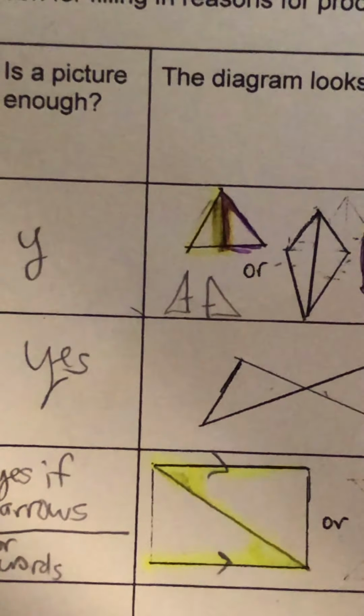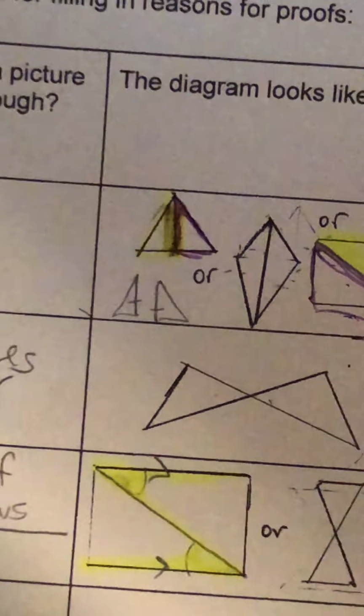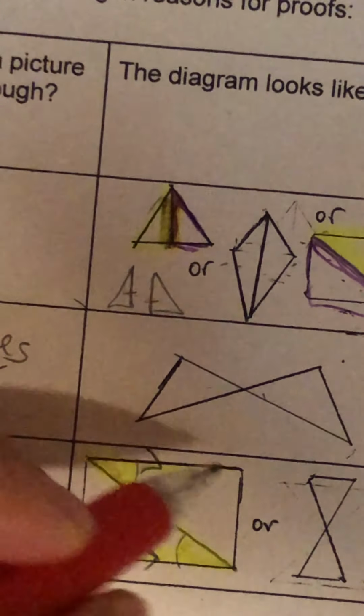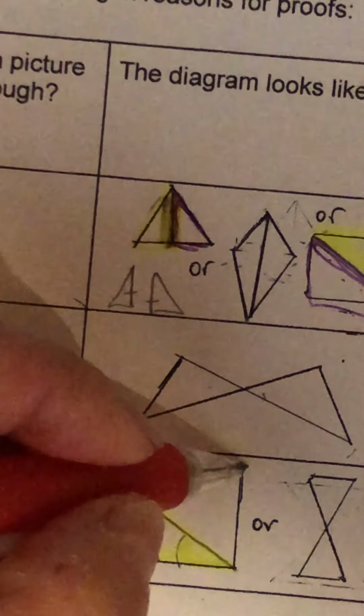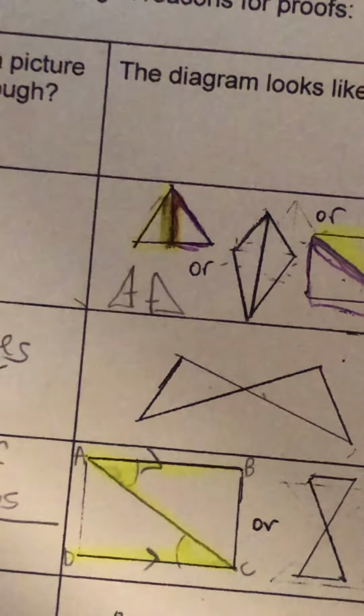And in the corners of the Z, that one and that one are alternate interior angles. So we could say that this angle is congruent to this angle. So if you wanted to, you could name them angles. So let's put some letters on this. Let's say this is rectangle ABCD. Sorry, I forgot to put those.